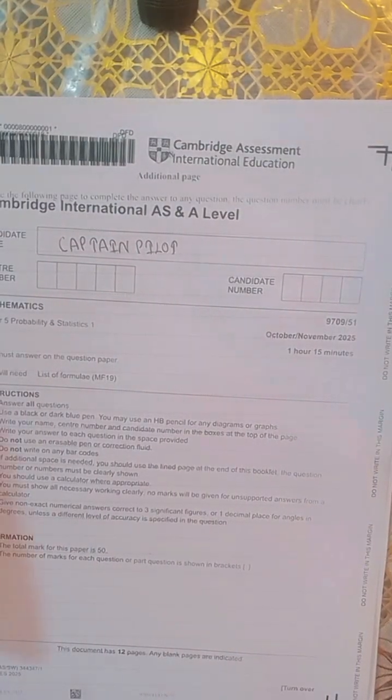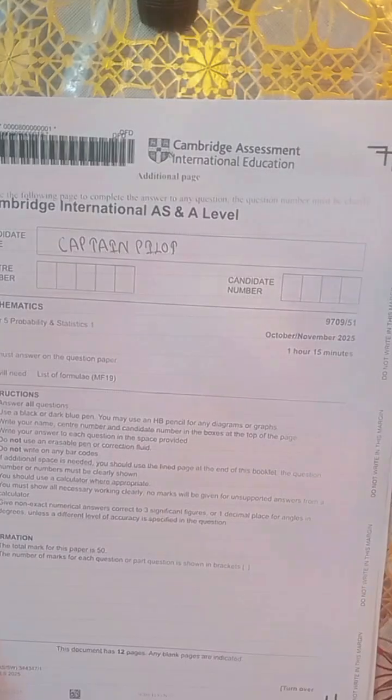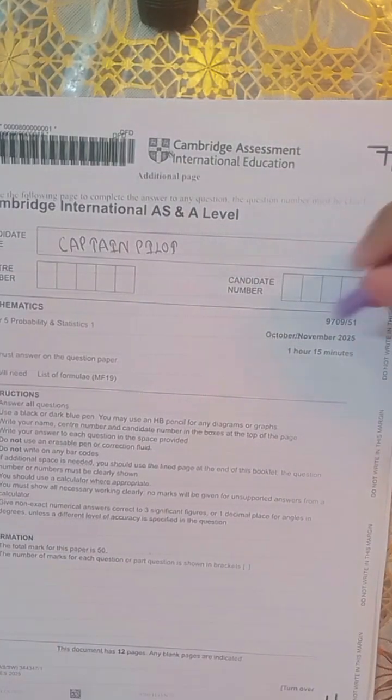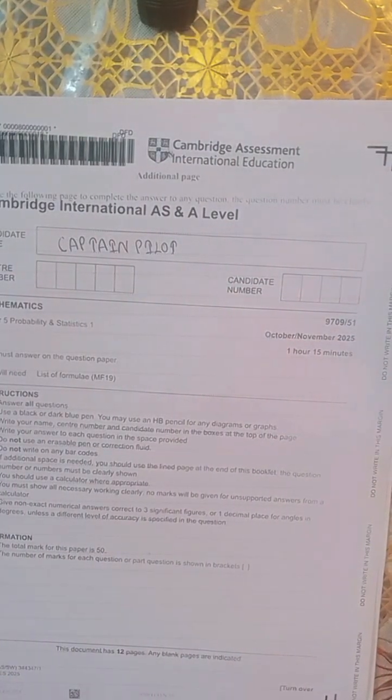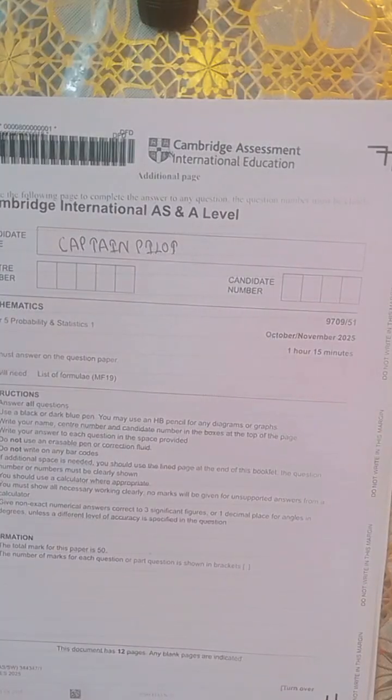Today we are going to be solving Cambridge International AS Level S1 Paper 9709/5. This is variant 1 of S1 October/November Series 2025.